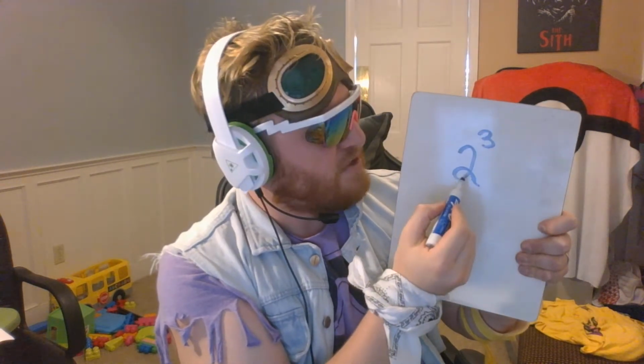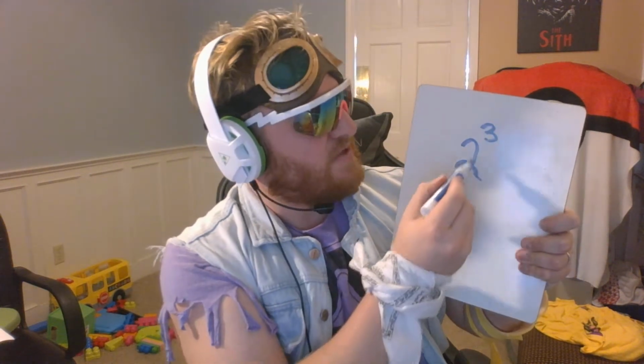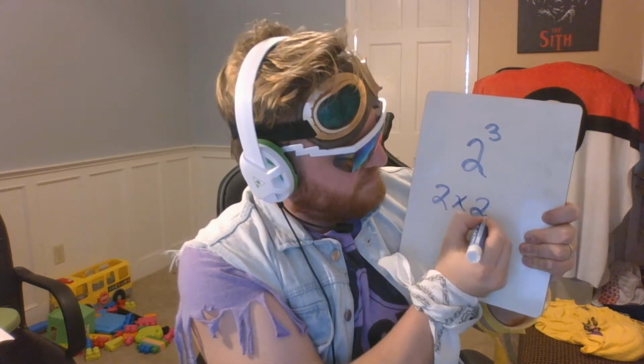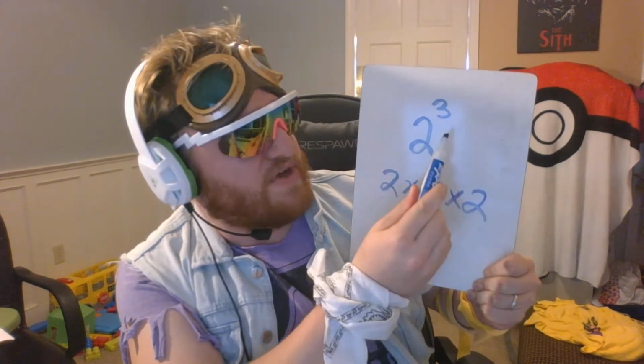Exponents is pretty much the same thing, except for it's like a more evolved Pokemon. It's like the evolved form of multiplication. So if I got 2 to the third, this isn't saying 2 times 3. This is not saying 2 times 3 in any way, shape, or form. This is saying how many times I'm multiplying the number 2 by itself. So if I got 2 to the third, that's me actually saying 2 times 2 times 2. This is me multiplying 2 by itself 3 times.